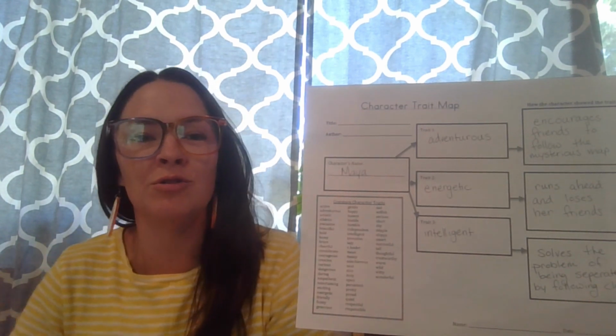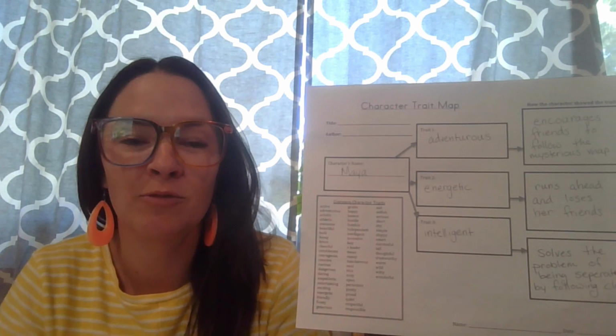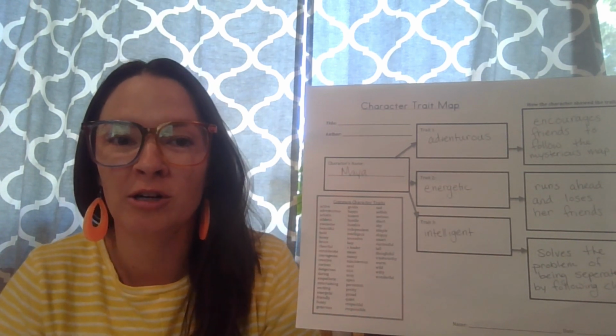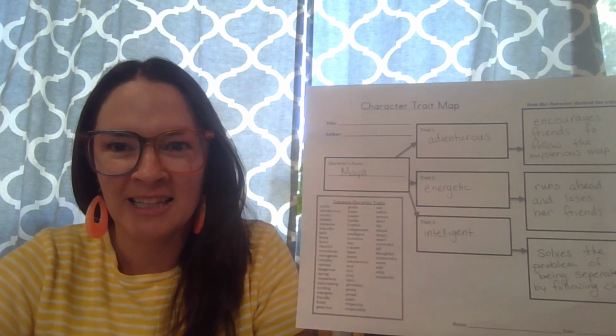So now we're going to break into our groups, and I'll help you do your character trait maps in one group at a time. You can also work with your partners and share those ideas along the way. I'm so excited, and let's get started.